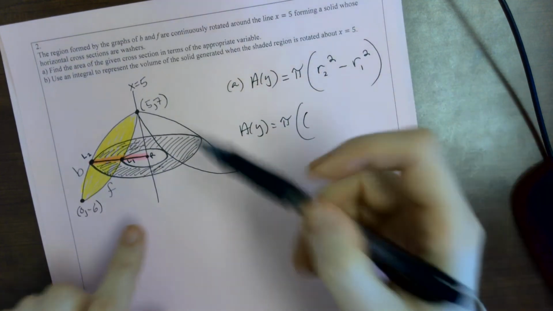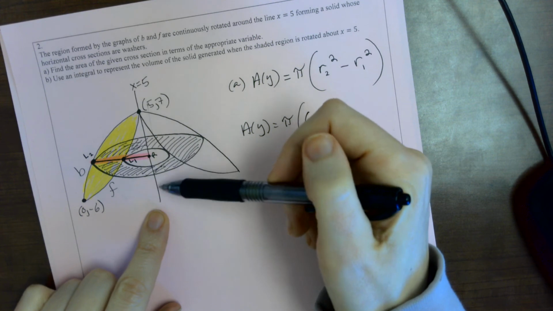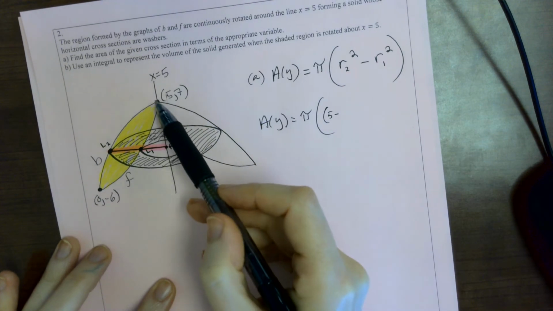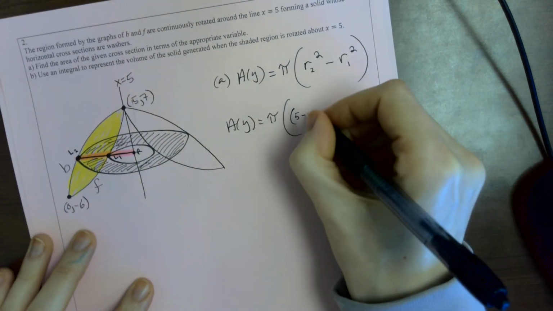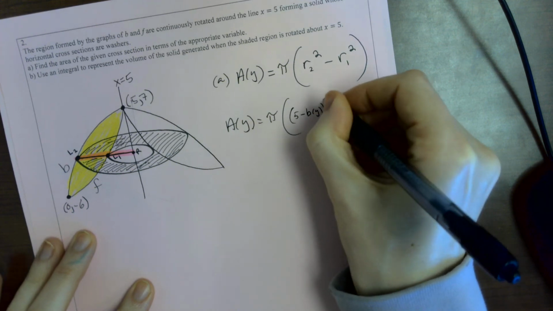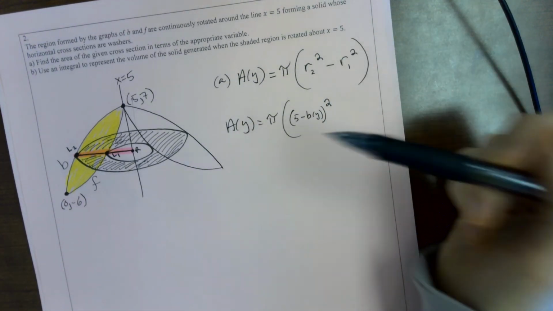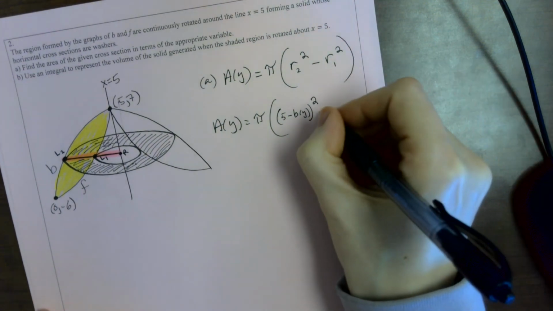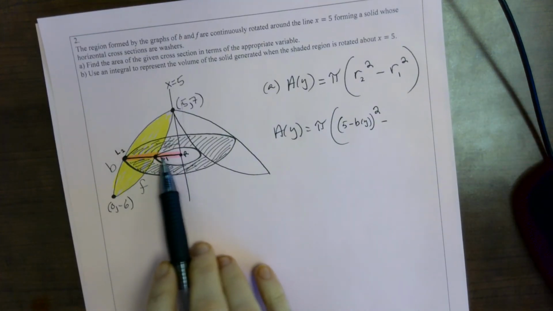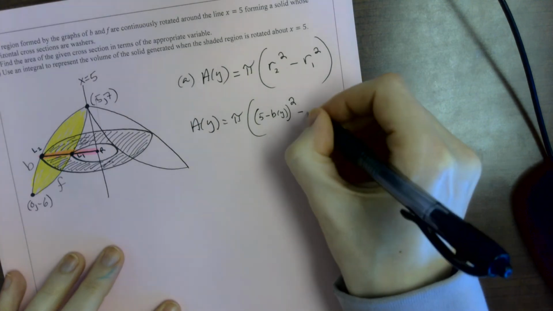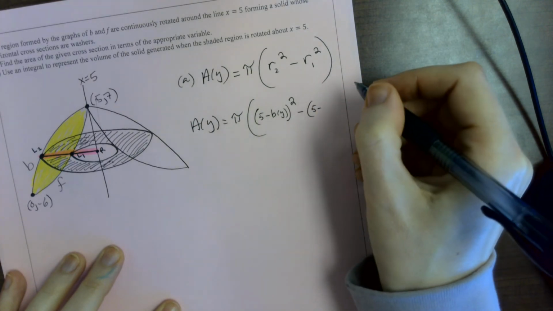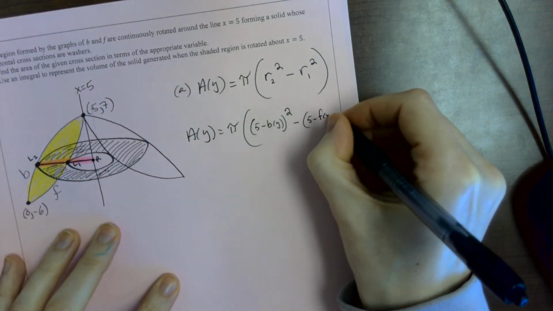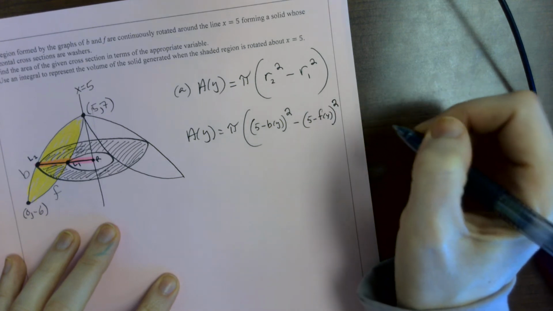Okay, so right is 5 in both cases. So it's going to be 5 minus left 2, which is the b function. So that's b of y, and then we square it. Okay, and then this is going to be minus, now radius 1 is the empty space. That's going to be right minus left 1. So again, 5 minus, and this time, this function is f. So f of y squared.